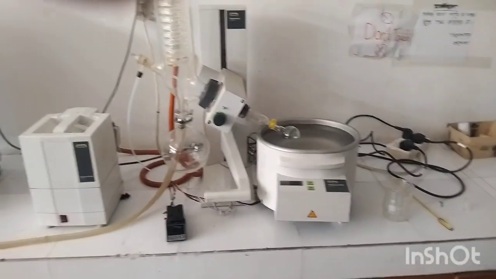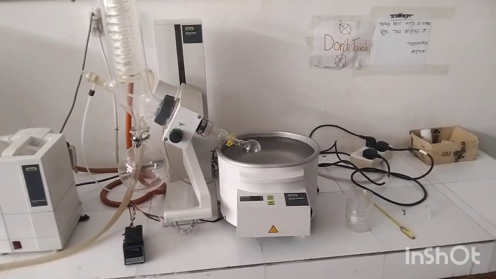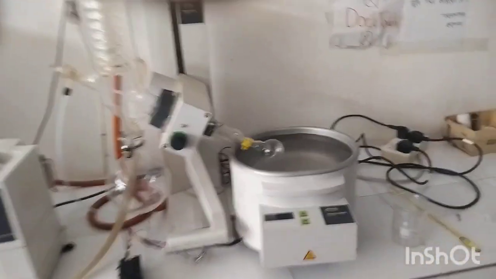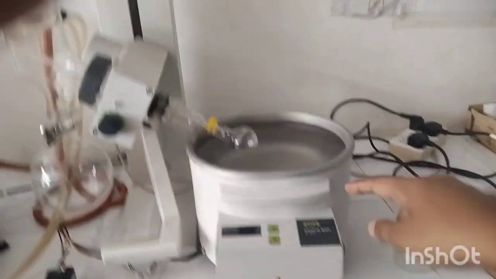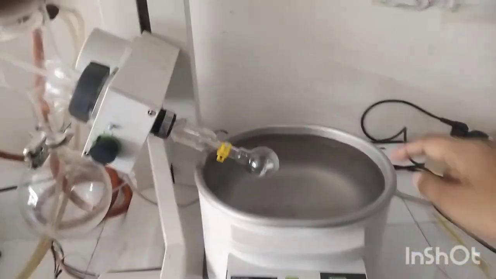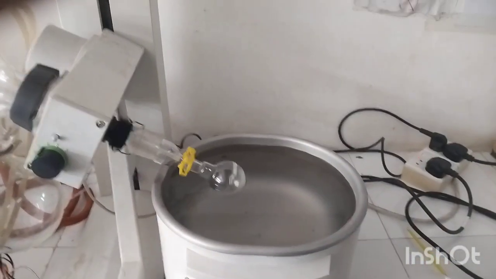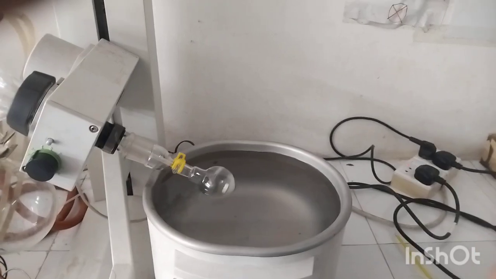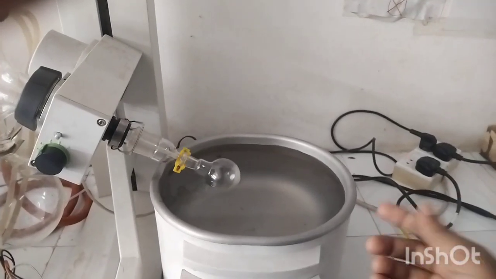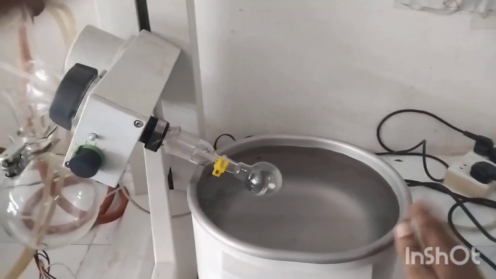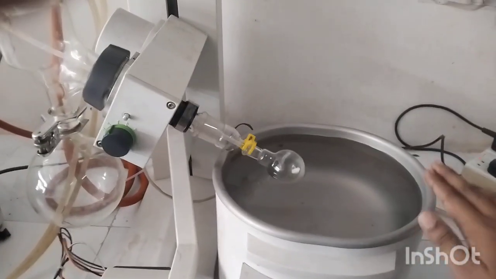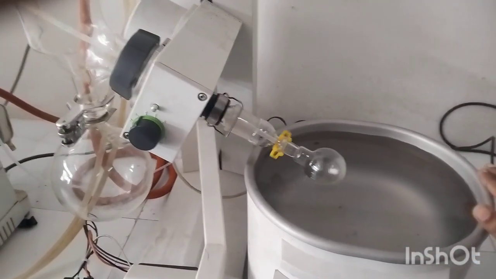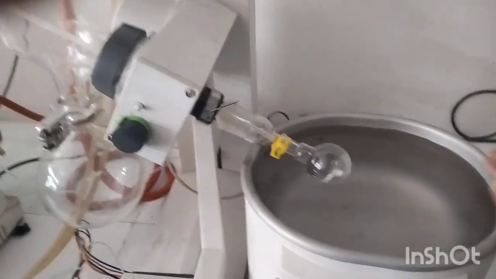So guys, another thing is the portion of the heating bath. If you'd like to increase the temperature of the water, you have to keep in your mind that in this specific heating bath you have to use distilled water, because when you use normal water, it can cause corrosion of this specific steel. So we have to use distilled water, and we have to keep the volume of water approximately at the upper portion of this specific heating bath.